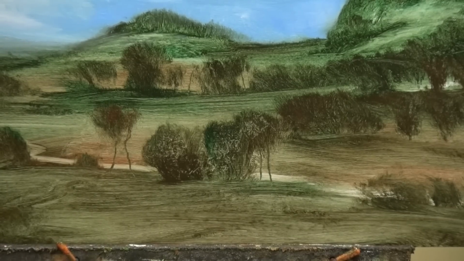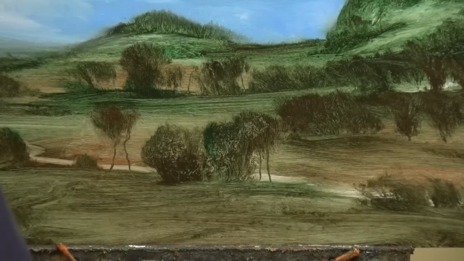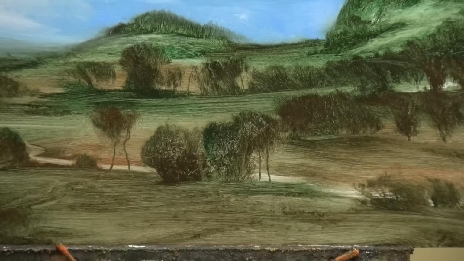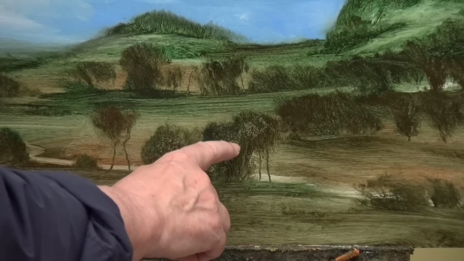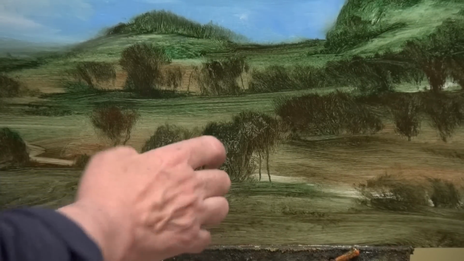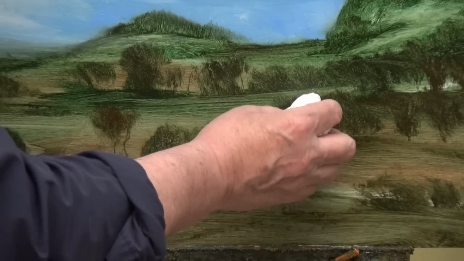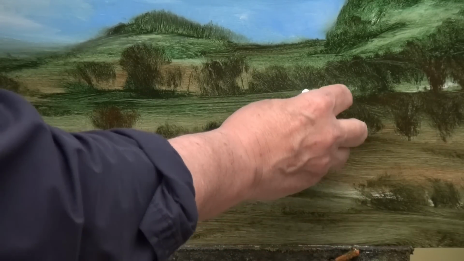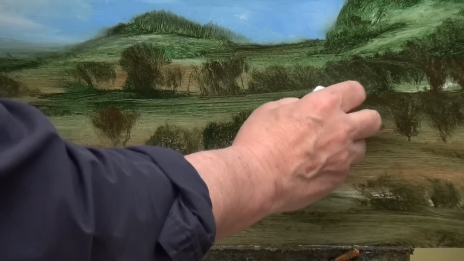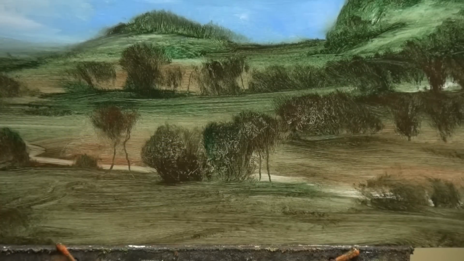Simple as that. And that means that when I glaze the painting with another colour, supposing I decide I want a really pale green glaze over this, it'll affect the lighter bits more than the darker bits. So I'm basically making little holes in the paint to accept the glaze when I put it on.